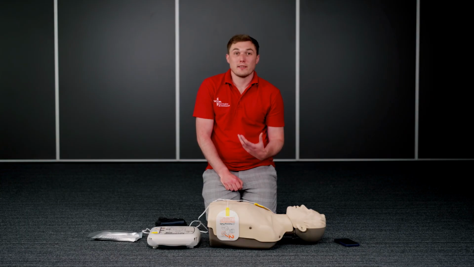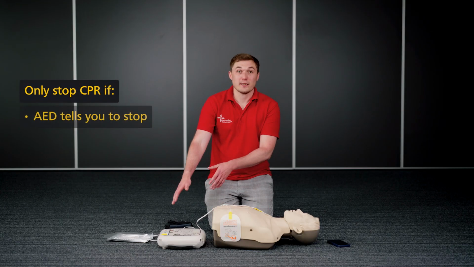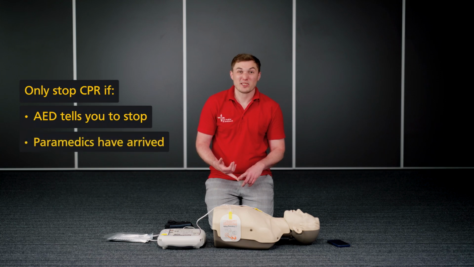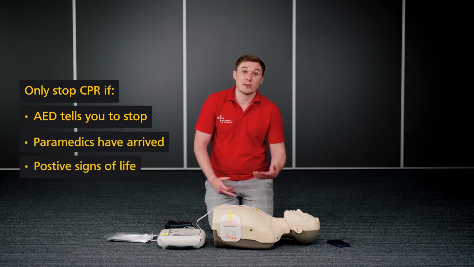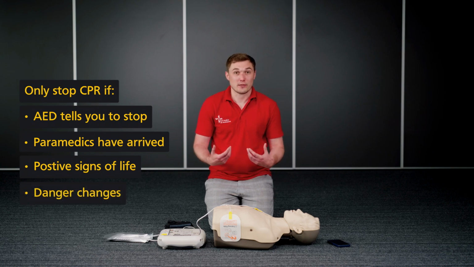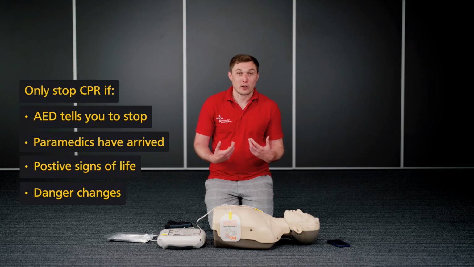Every 2 minutes, the AED will analyse if there's a shockable rhythm or not. There are several reasons why you would stop doing CPR. One of those is when the AED tells you to stop delivering CPR. The second is when the paramedics arrive and we've done a successful handover. The third is when there's positive signs of life. And the last one is if at any point that danger level changes. If it's not safe for you to carry on delivering compressions, and one of those reasons could be physical exhaustion, we are going to stop doing compressions and maintaining our end safety.